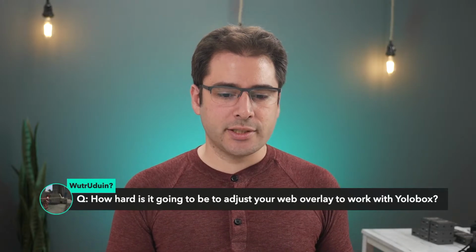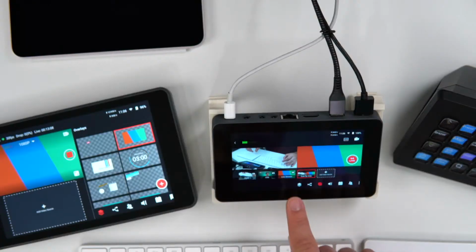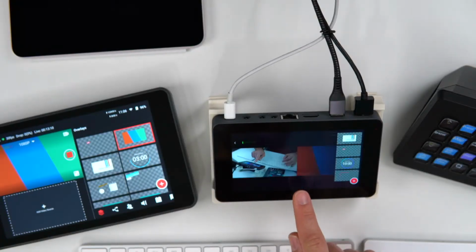How hard is it going to be to adjust your web overlay to work with the YoloBox? I don't know. I've done one overlay with it so far, which wasn't too hard. I just had to figure out the size of it. Let me see. It's the one that I use for the bike live stream.